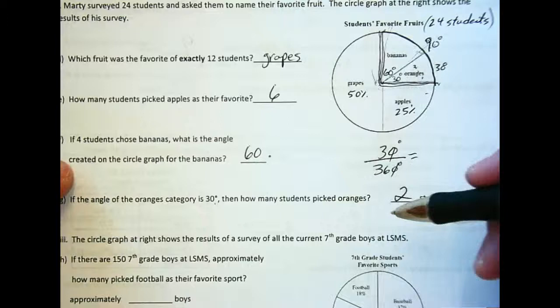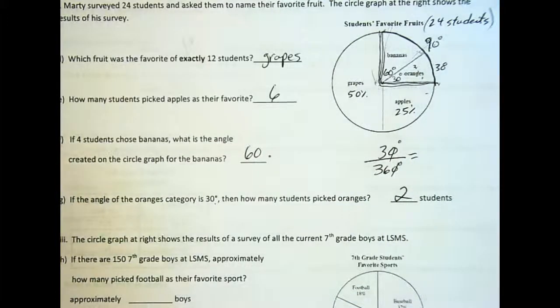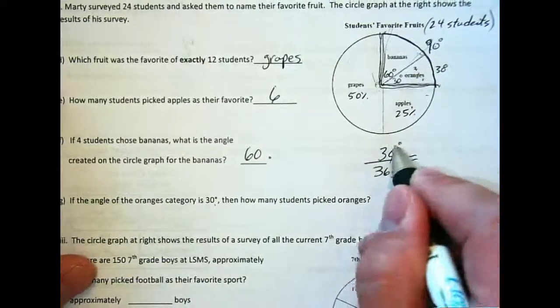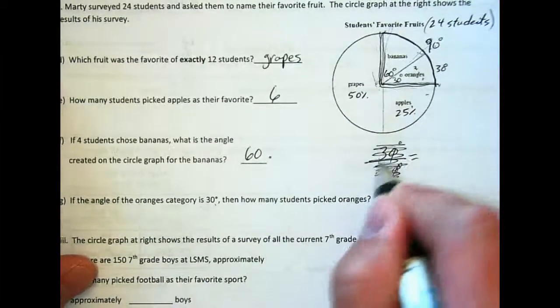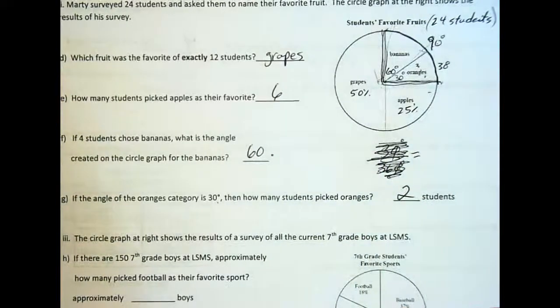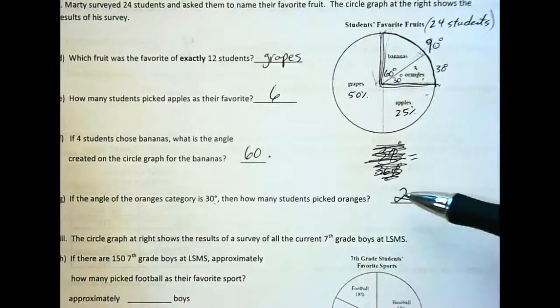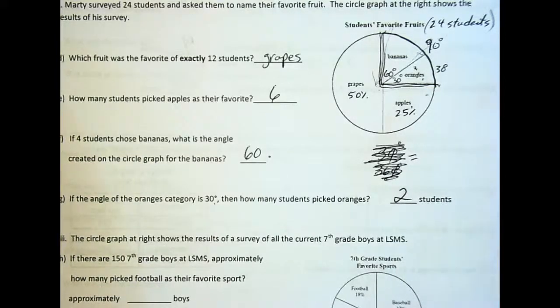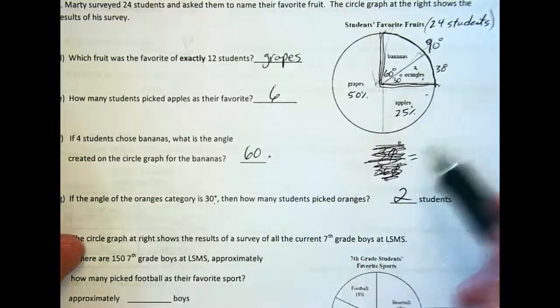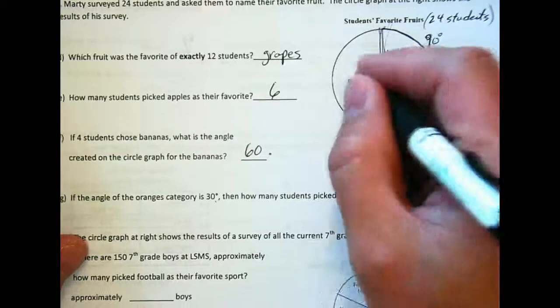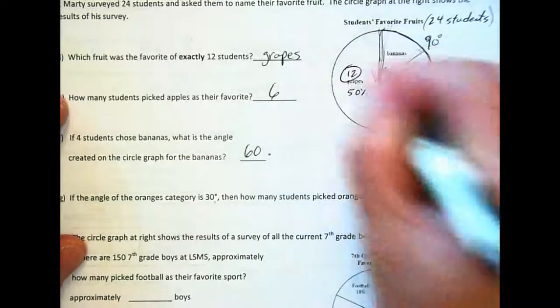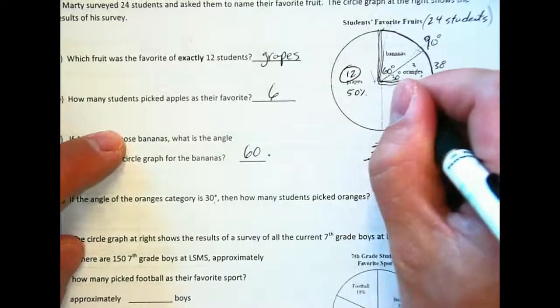That's one way to go. Go ahead. Well, we know the apples was 6 students, so that's 25%. So the other half of that side is the other 25%, so that's 6. And then we know the bananas is 4, so the oranges has to be 2. Okay, so you're using elimination there, right? You're saying that this is 12. This represents 6.